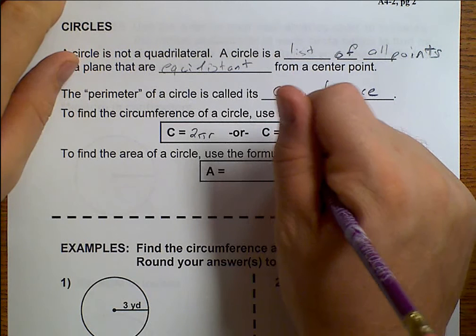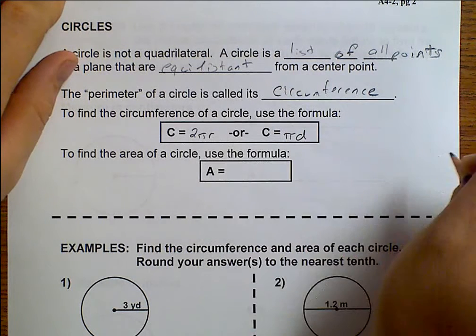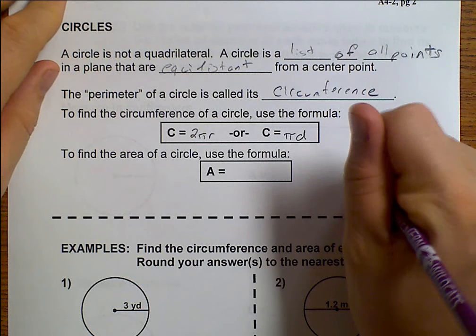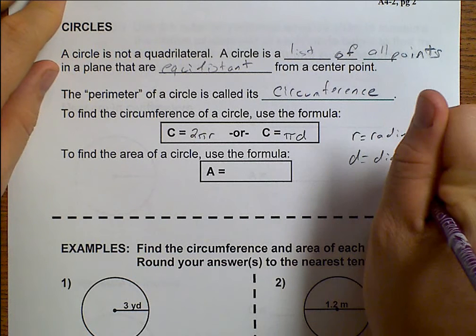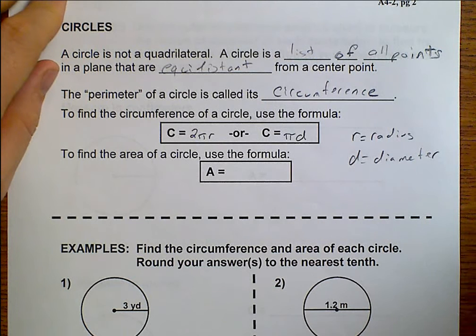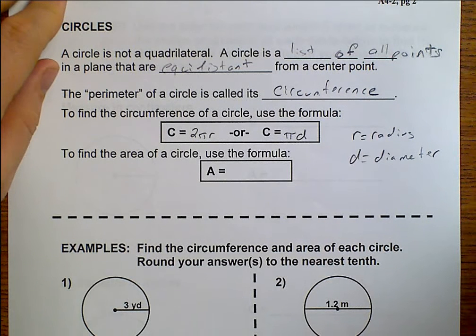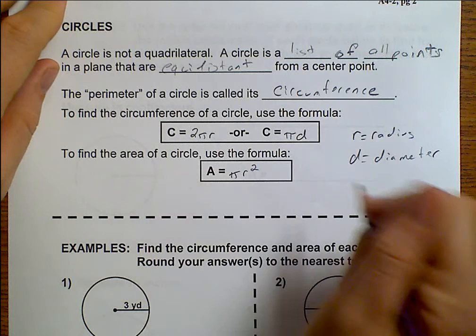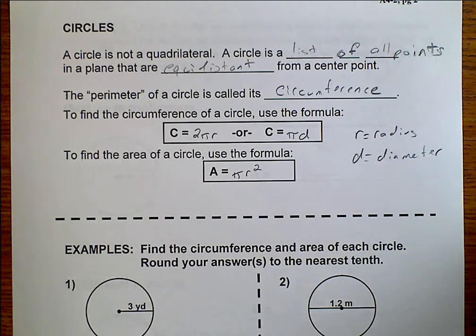It is just pi d, where r is the radius of the circle and d is its diameter. Now the area is pi r squared. And you can just look these up on any formula chart.